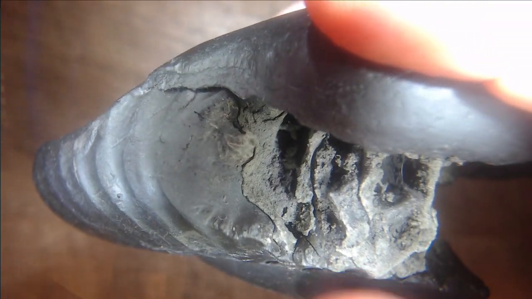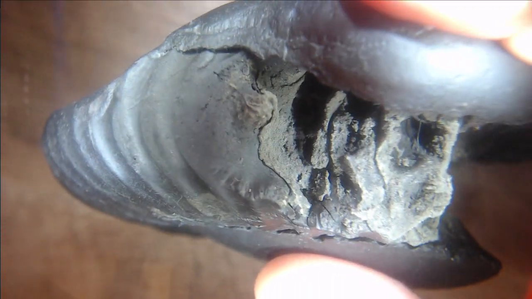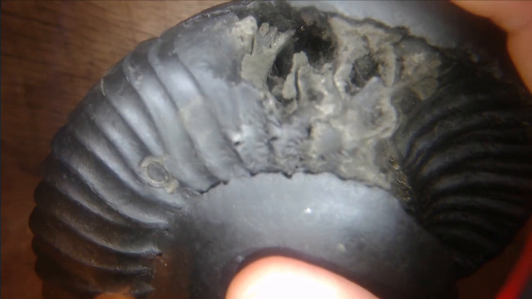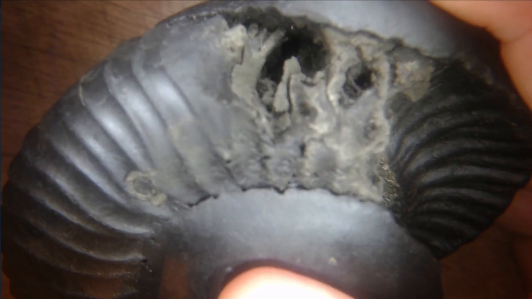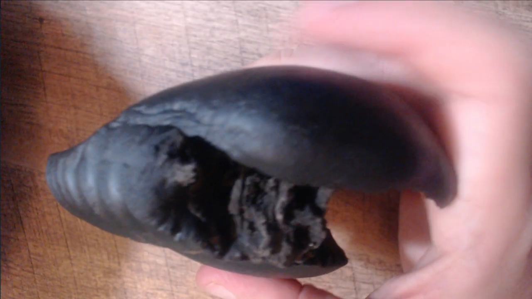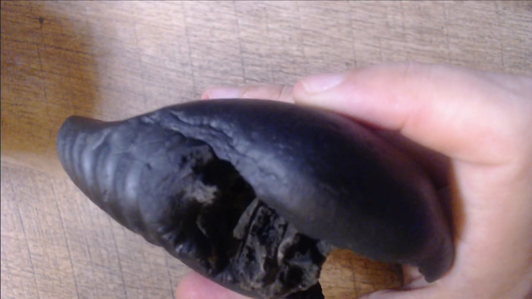But noticeably, the angle of these chambers, where the dendrite is, so if we look at the top, there's these dendrites. The dendrites are like sideways. The chambers are going generally along this path.